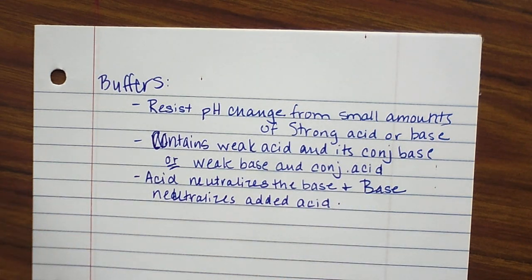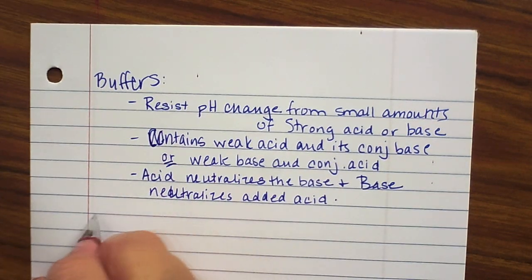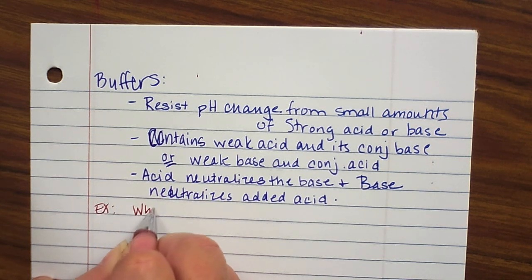Okay. So which one of these would be set up for a buffer? Example, which is a good buffer?